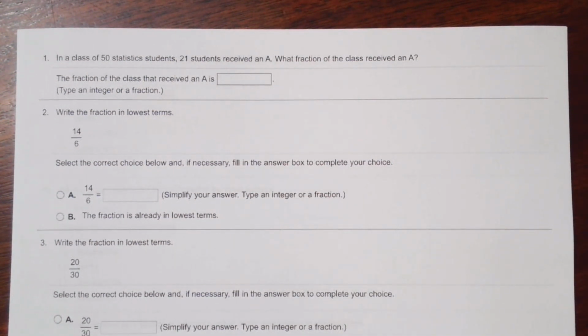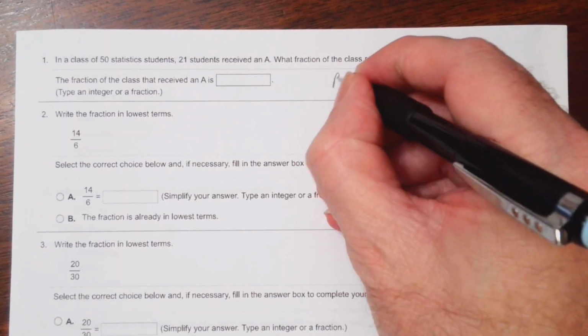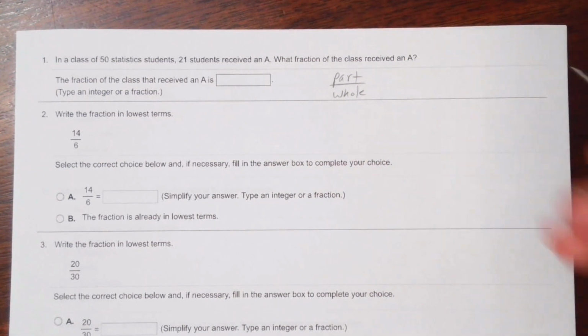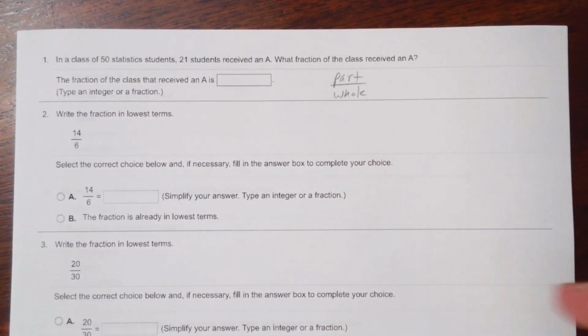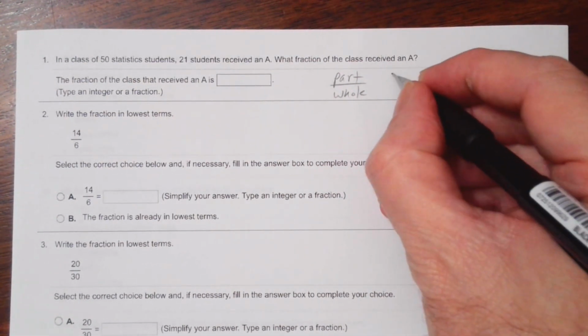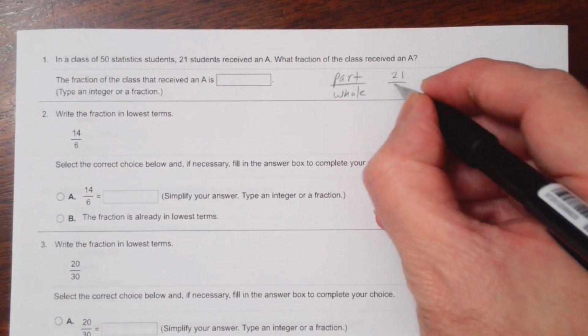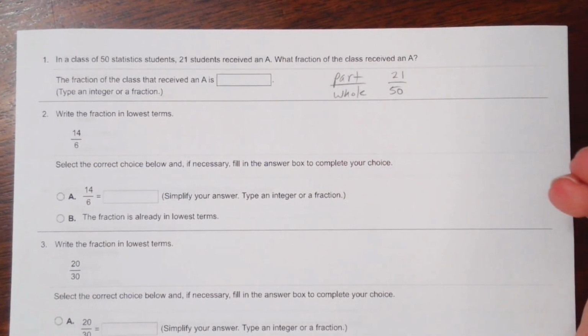It says in a class of 50 statistics students, 21 students received an A. What fraction of the class received an A? Now a fraction is a part divided by the whole, or the part out of the whole. So in this case, the part is the number of students getting an A, and the whole is the 50 students. And so the fraction of the class that received an A is 21/50.